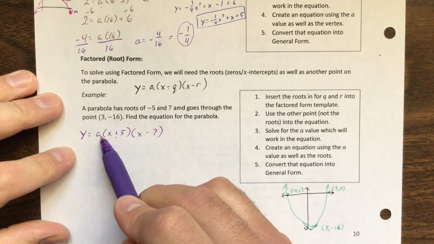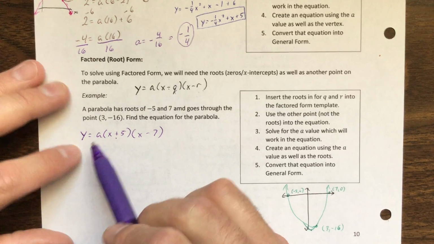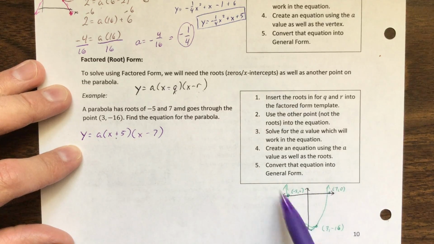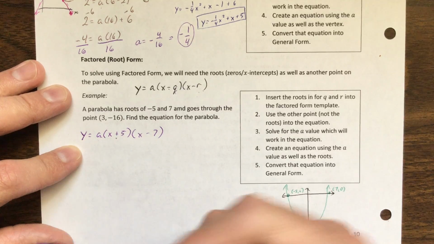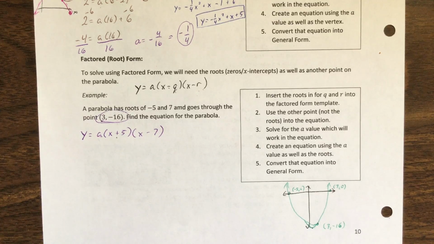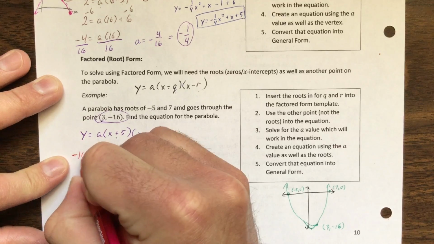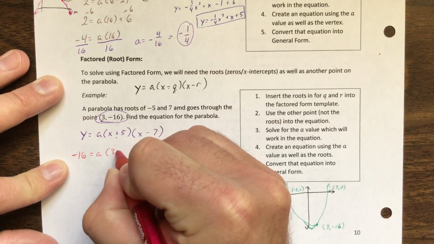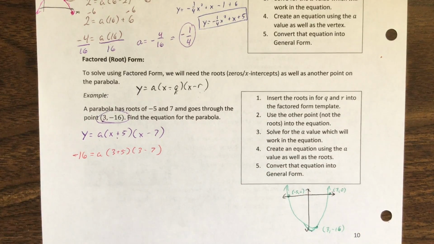Now we need to figure out what our a value is. We know it's going to be positive. We don't know how big or small it's going to be, but we know it's positive because our parabola opens upwards. To do that, we're going to use that third point that we have, and we're going to plug that third point into here for x and y. Now we have 2 x's and 1 y. So it'll be -16 = a(3 + 5)(3 - 7). We plug that in, and now we can solve for what our a value should be for the graph, or for our equation.